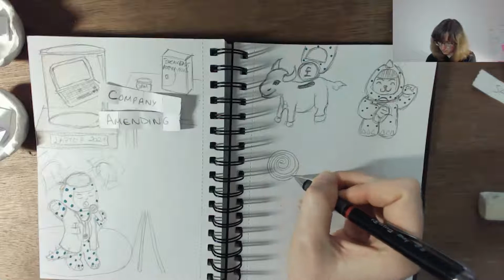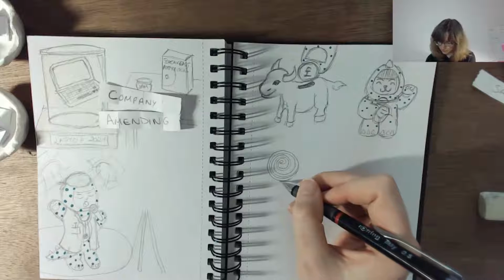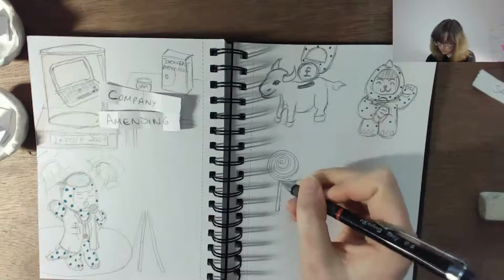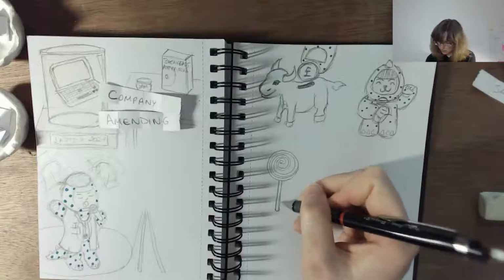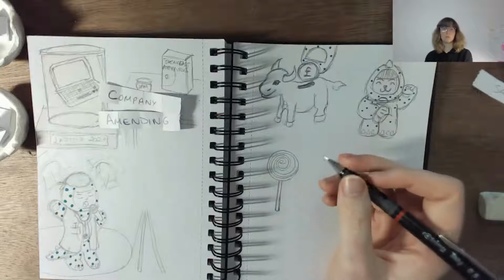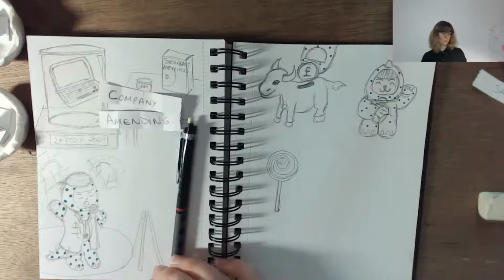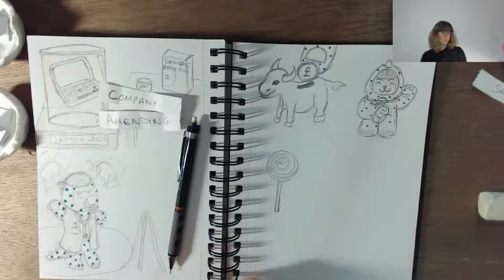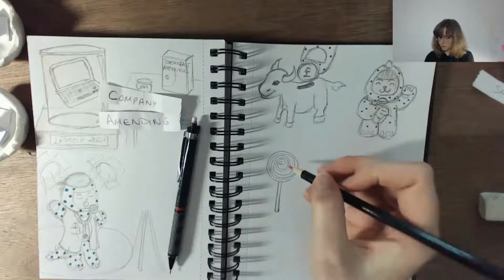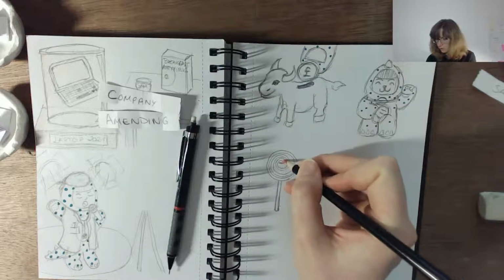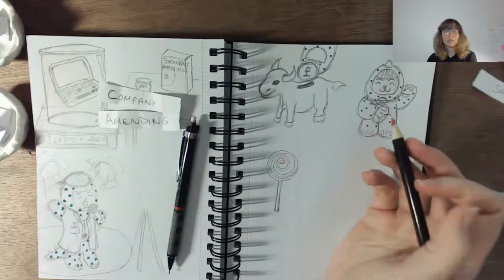And here we go. I'm gonna just relax and focus on the lollipop and see what comes out. We have 10 minutes, and 10 minutes are quite a lot if you think about it. So you don't need to be panicking. I need to come up with an idea immediately, or otherwise it's not good.